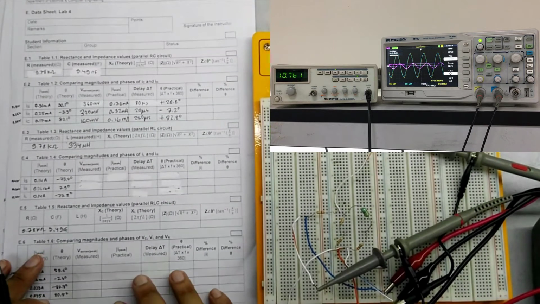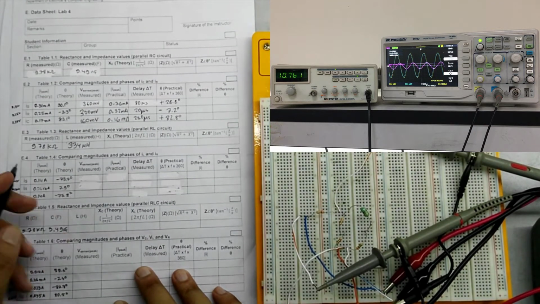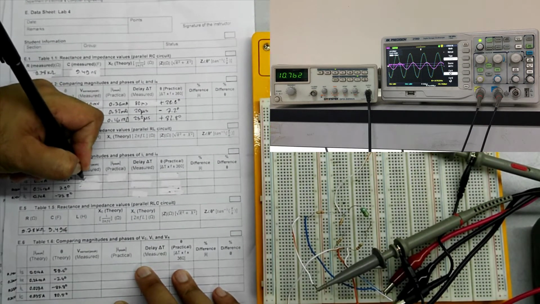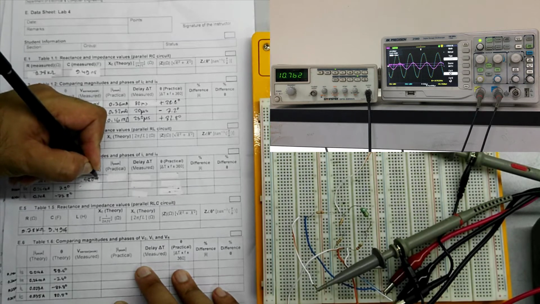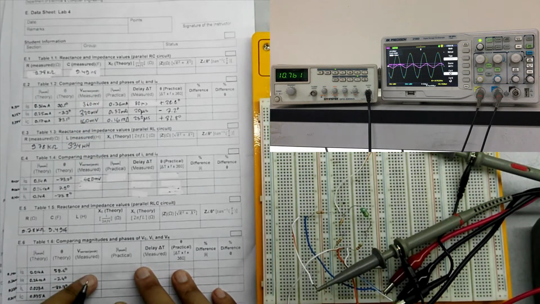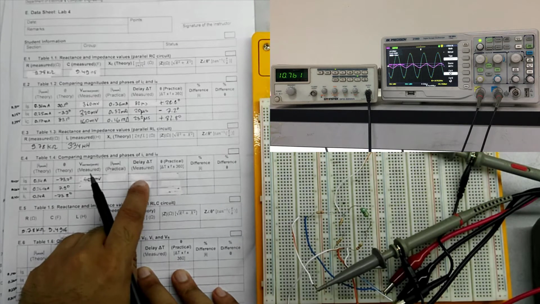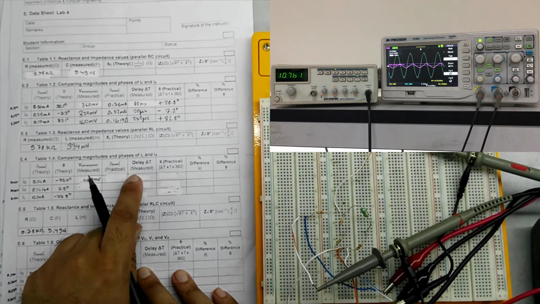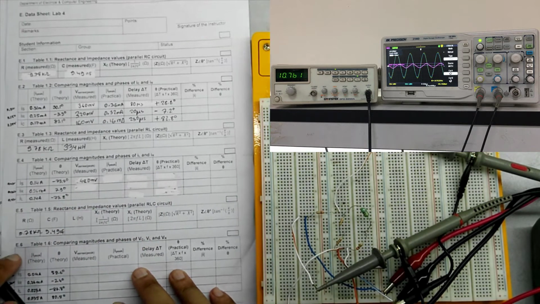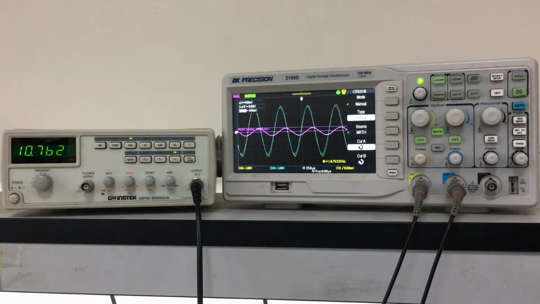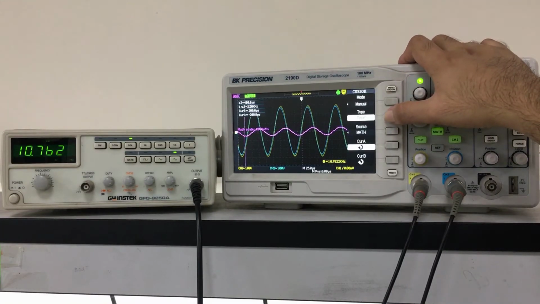So our measured value is 480 millivolts. Now we'll need to measure this delay delta t, from which we'll find the theta. Okay, we will change the type to time, since we are measuring time now for the delay.